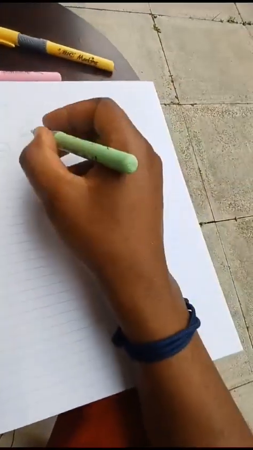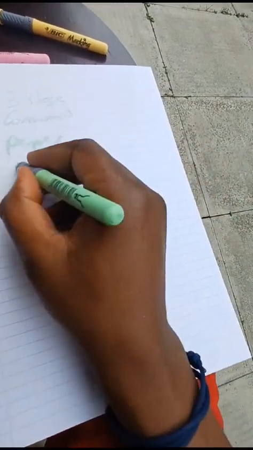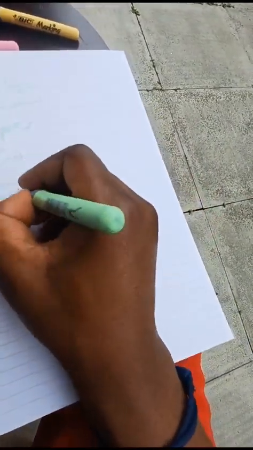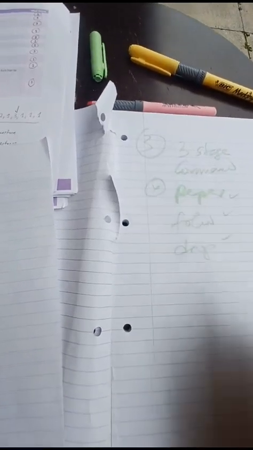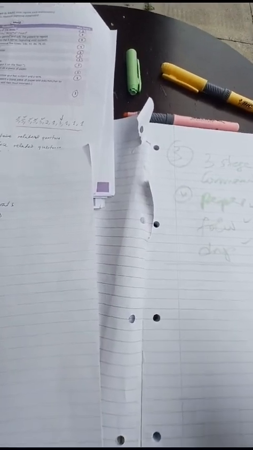So the next set of 3 is where you give the patient a 3-stage command. It could be like, take this paper, fold, and drop. If they do every one of these steps, they get 3/3, again 0/3, or 1/3, or 2/3, as the case may be. This concludes the 5 and 3. We move to 2.